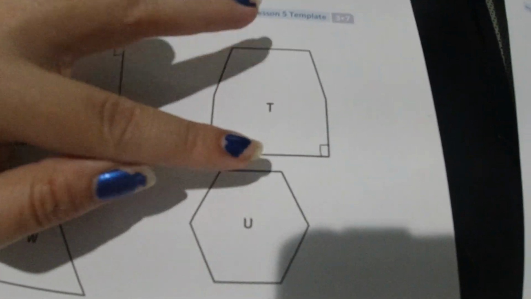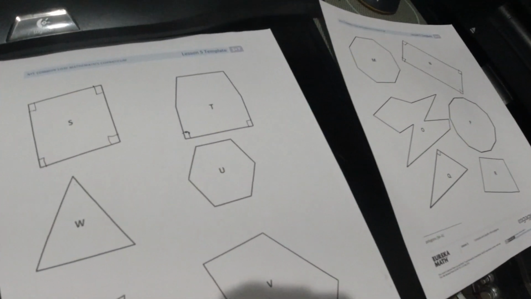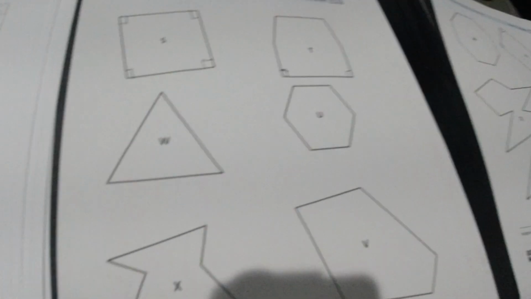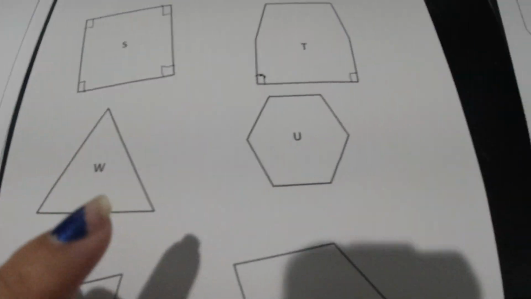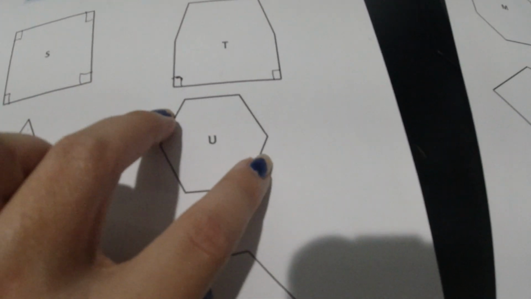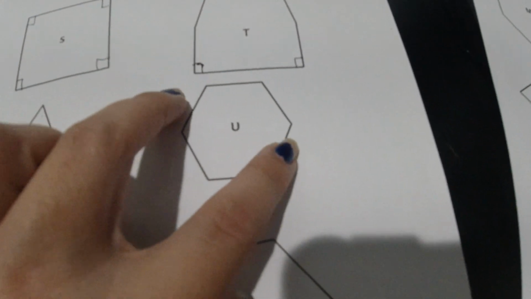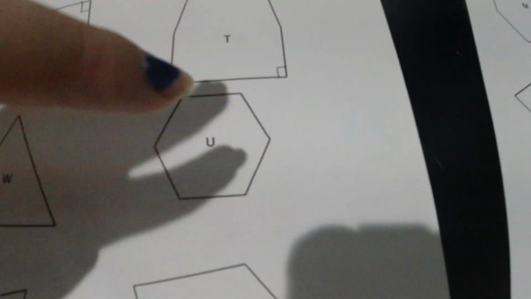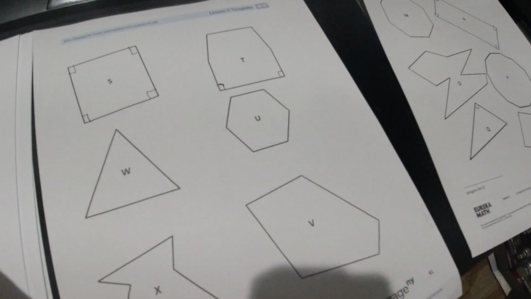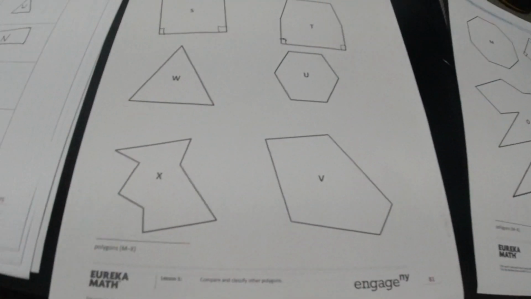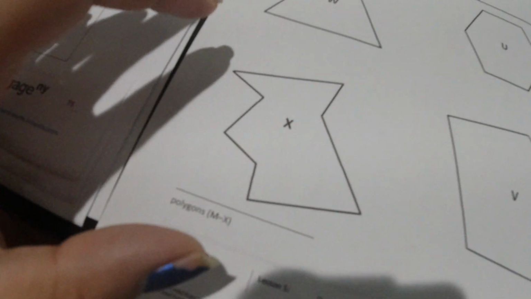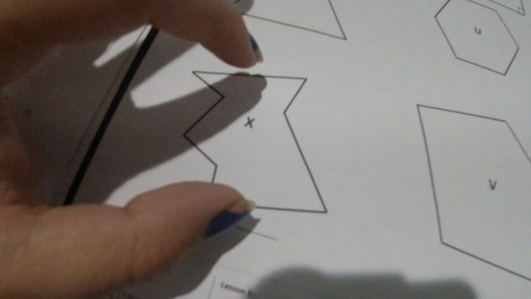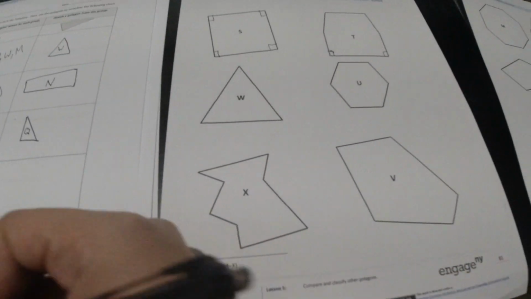These two sides, these are parallel, so T. W, no. U does, it has here, these two, or these two, or these two. These are all parallels, so U. Now X, looking at X, yes, these two here, they're parallel, so X.